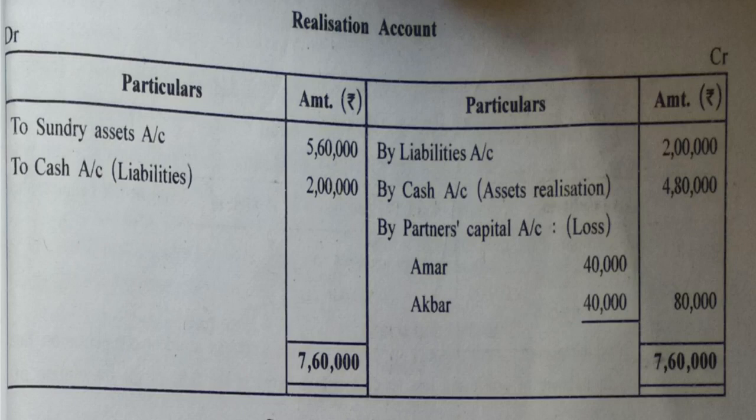That you are going to sell these assets and you will pay all the liabilities. So the journal entry for the sale of an asset is cash account debit to realization account.